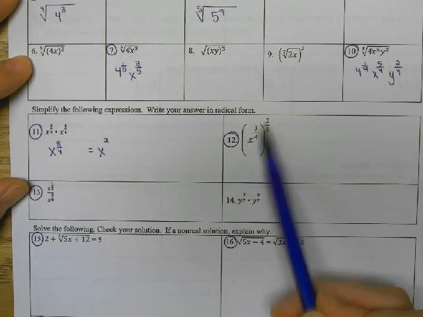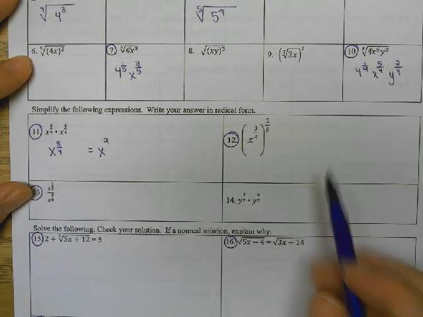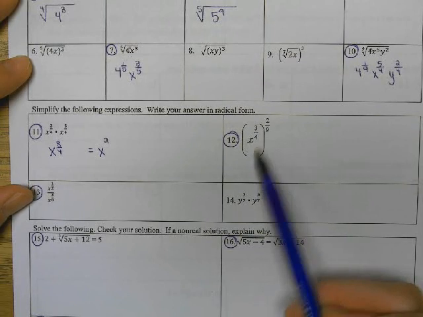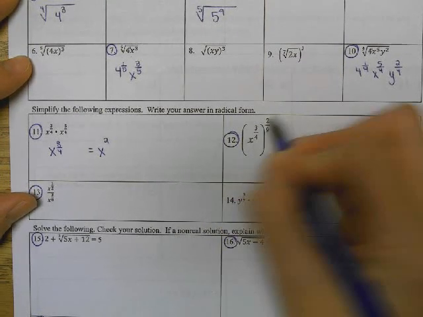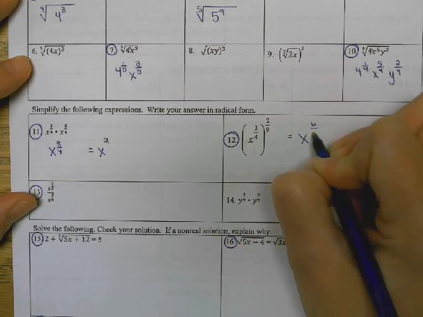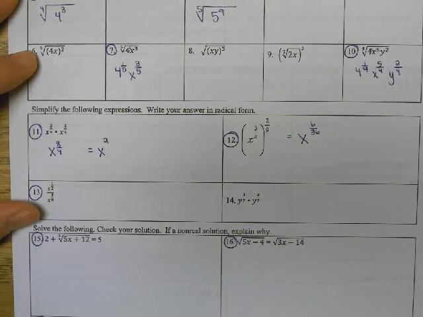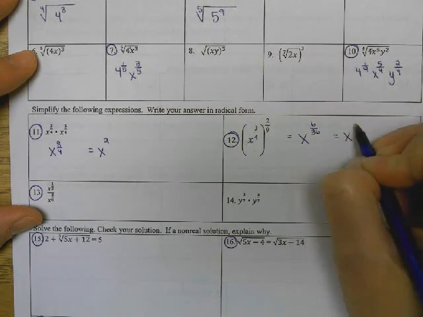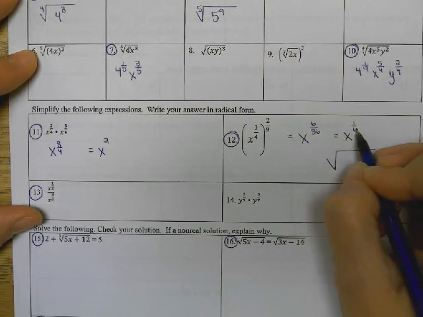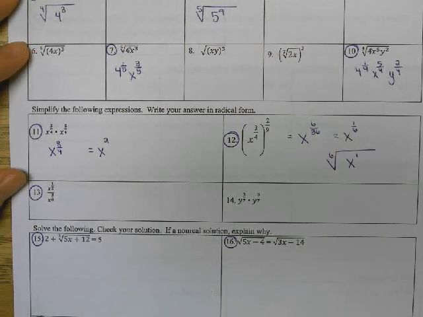On 12, you're raising a power to another power, which means I'm going to multiply my exponents. Since they are fractions, I'm multiplying fractions, which just means top times top, bottom times bottom. So 3 times 2 is going to give me 6, and 4 times 9 is going to give me 36. Reduce if you can. So that's going to give me 1 over 6, and then if I rewrite that as a radical, bottom goes in the crack, and then it's x to the 1.